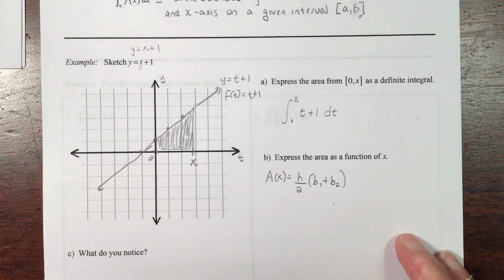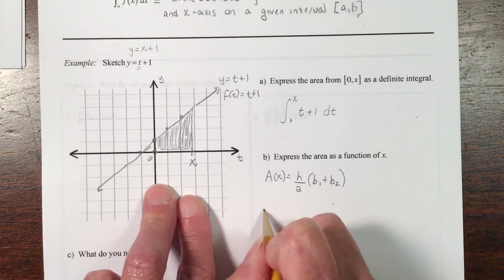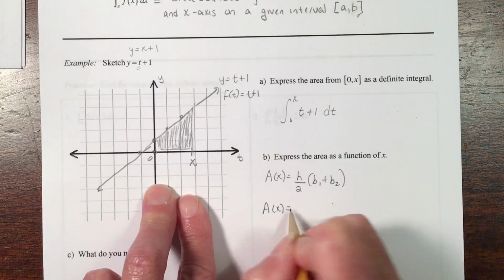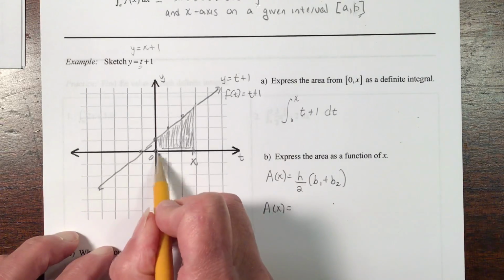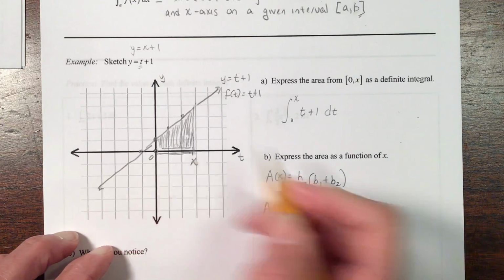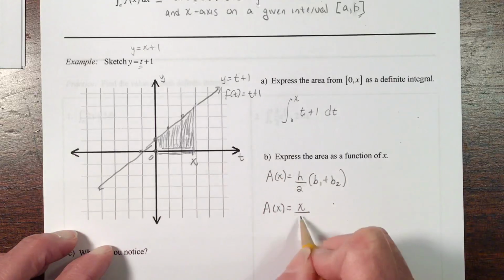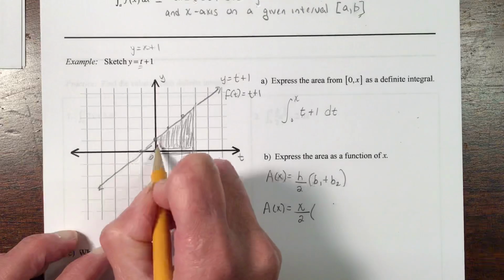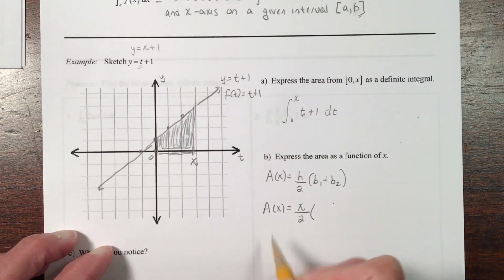Now, just like we did previously, we're just going to go back into our picture. So I have area as a function of x is going to be, well, now my base, I don't have a number. So the base is whatever this length is. So the height is h, which is x over 2. Base 1, base 2. Remember, that's how our trapezoids work.